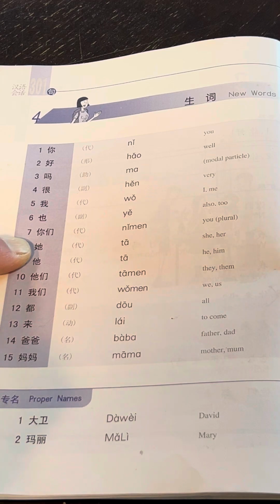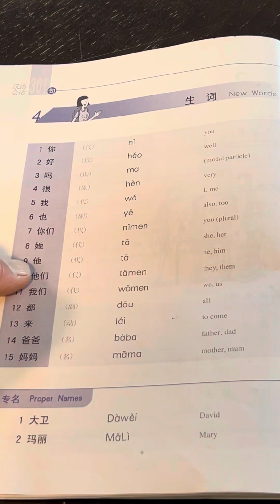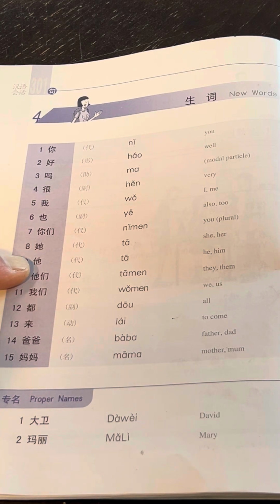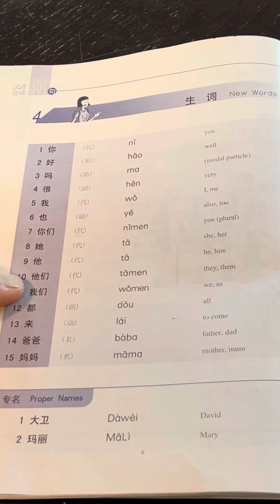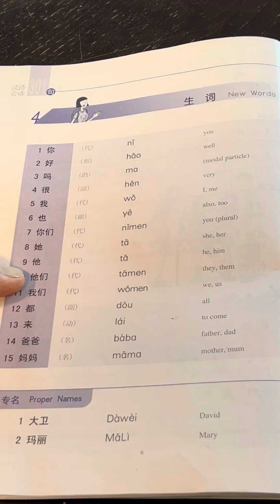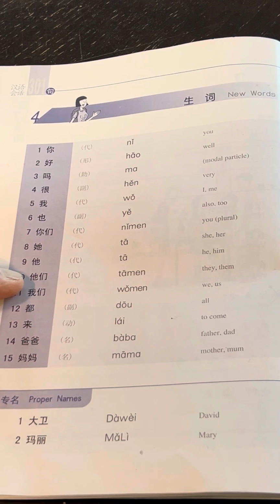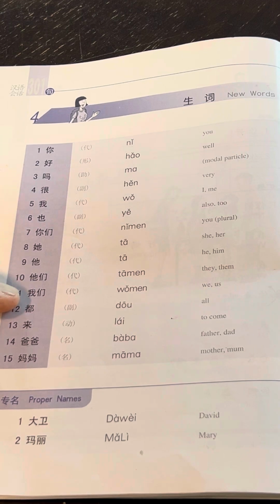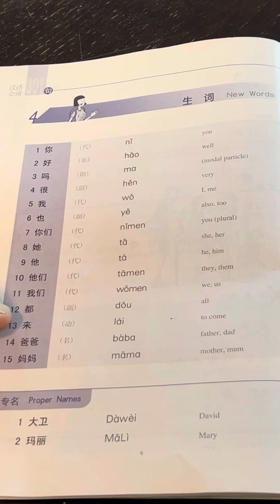So here we have the female radical, right? And that is ta for she or her. And here we just have a man radical, a zhen, for he or him. Or a people radical, a person radical. I think it's actually called a man radical, but anyway, it's not the character used in the character for man. Anyway, I digress. 他们, 我们, we or us.